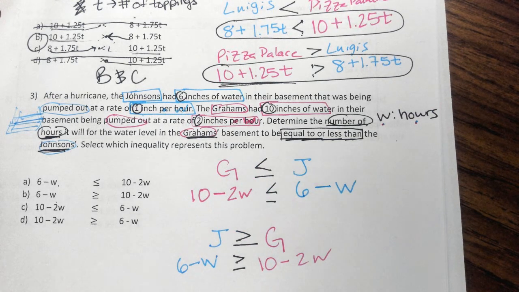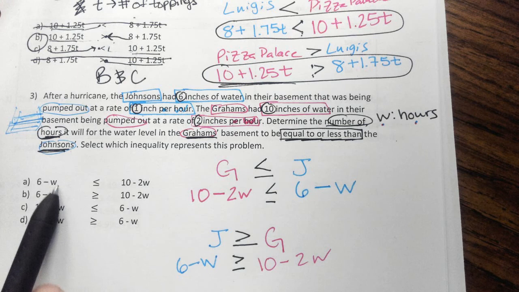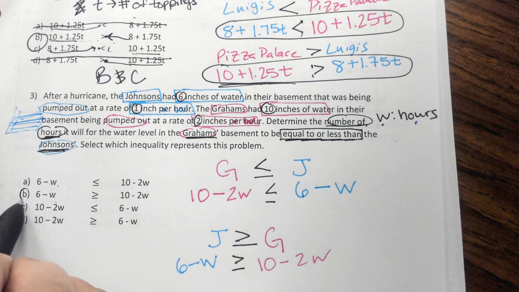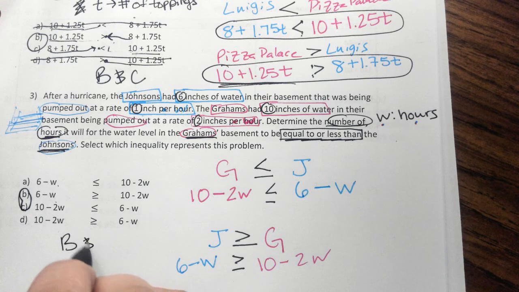Okay. After reading very carefully, you find that the options that match this are B and C. The correct answers are B and C here.